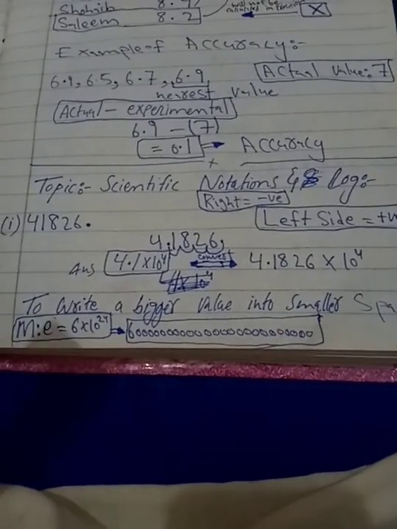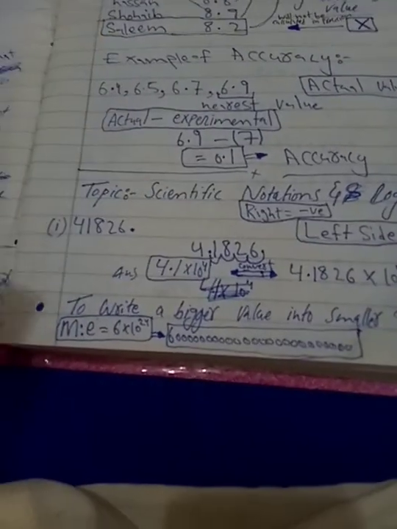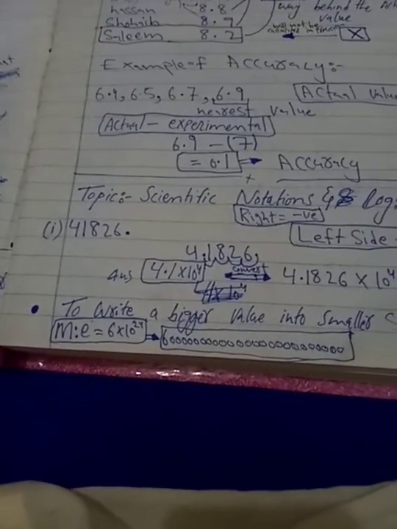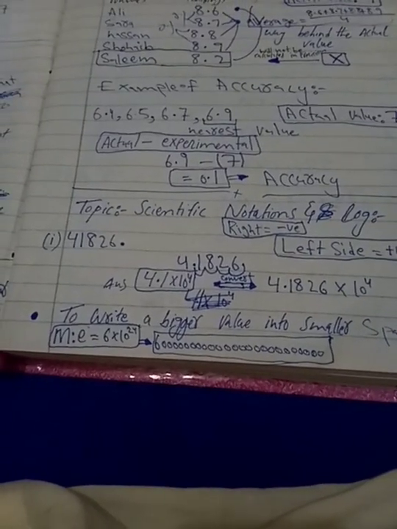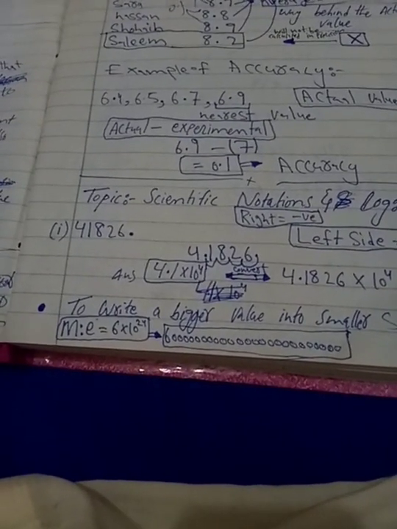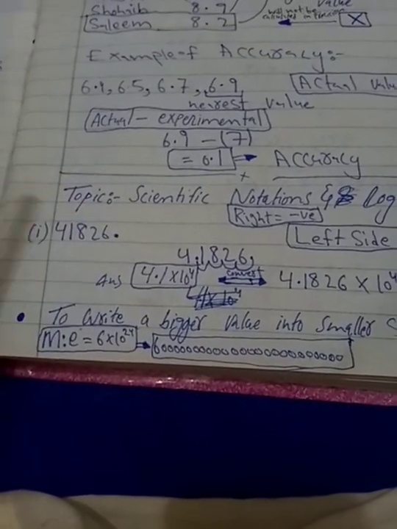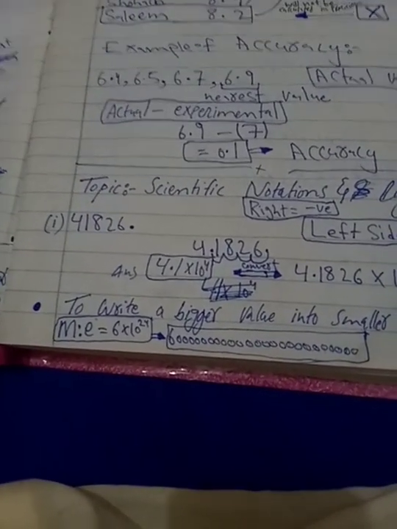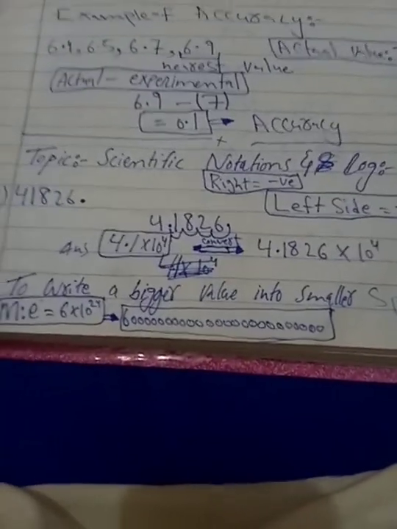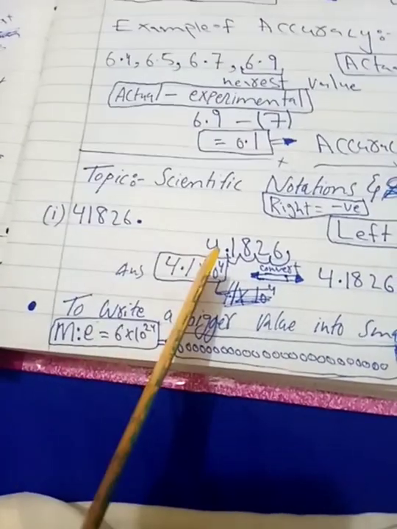After this, we have an example of scientific notation, which is 400,100,000,10,000,41,826. If we want to convert it into scientific notation, we will move the point towards the left side.